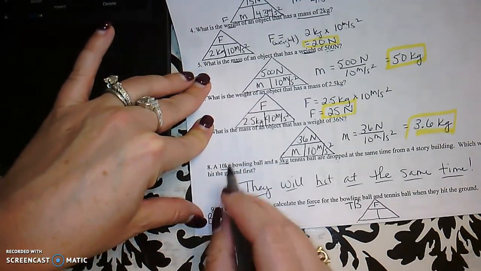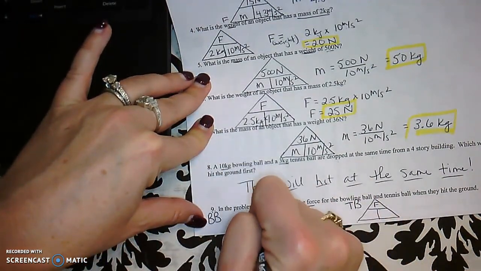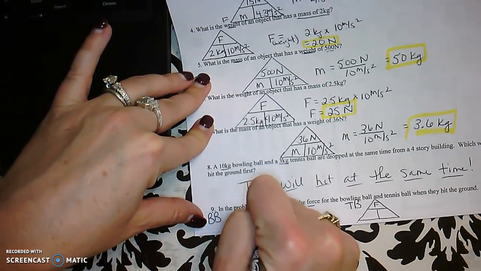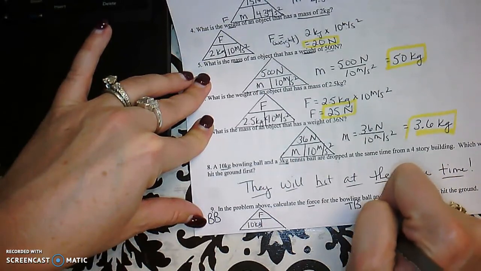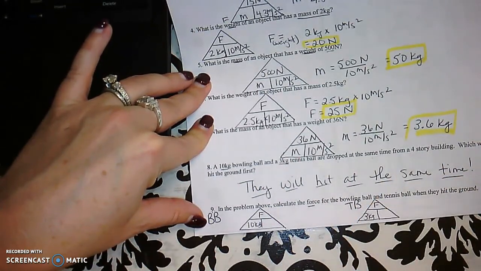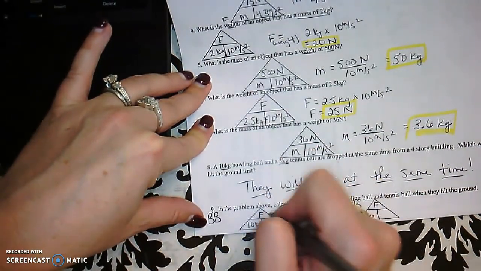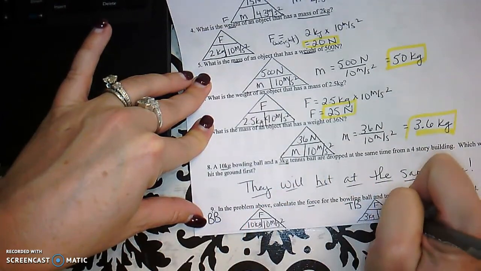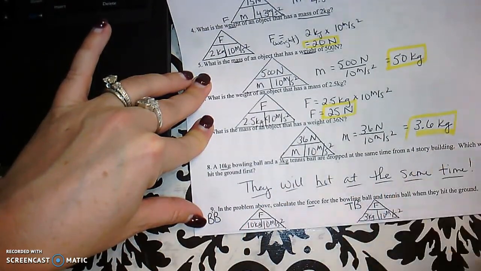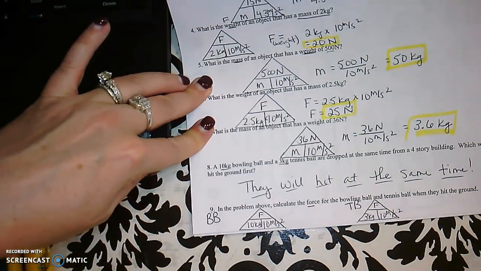And I know that the mass of the bowling ball is 10 kilograms. I know that the mass of the tennis ball is 3 kilograms. And that's all I know. I'm missing this piece of information. Have we figured out what that is? It's going to be 10 meters per second squared. That's the rate at which gravity accelerates falling objects here on Earth.